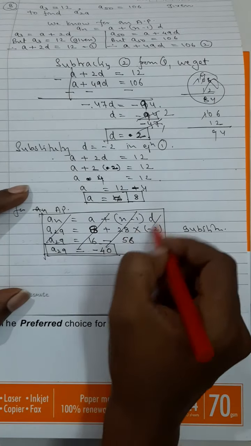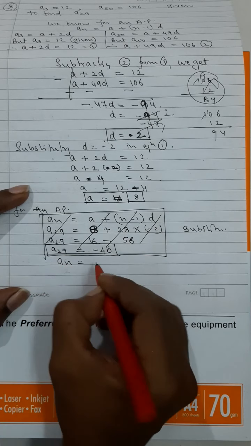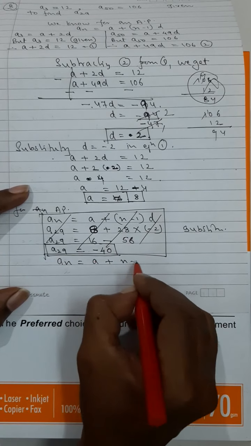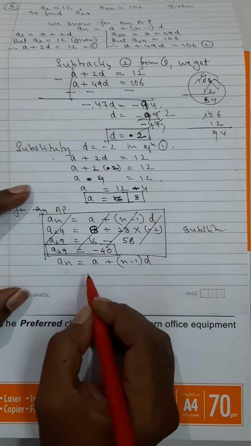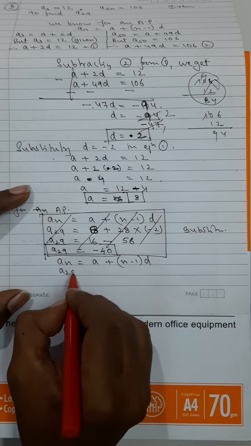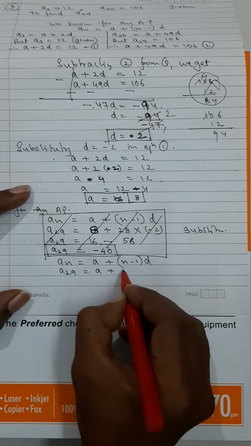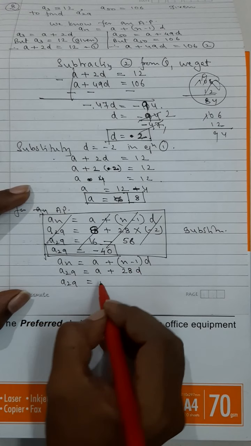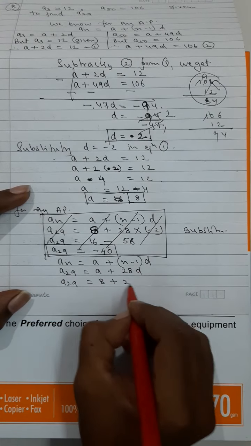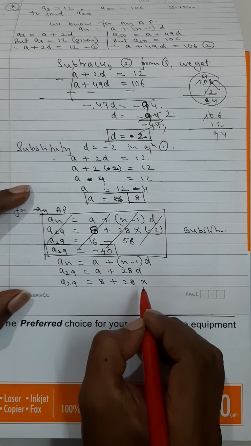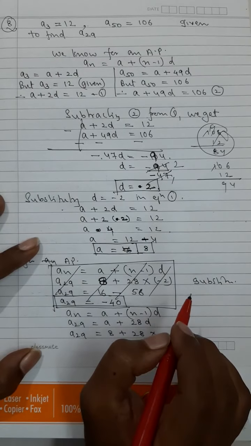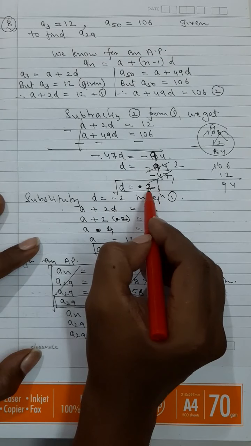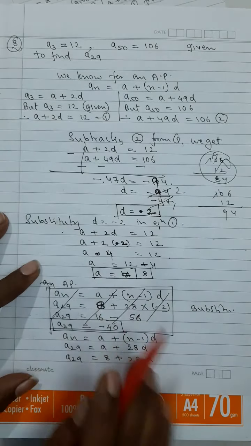And now over here, a29 will be equal to a plus 28d. a29 we have to find. a is equal to 8 plus 28 into, I did not pay attention over here. d could not have been negative any time because this is going on increasing.